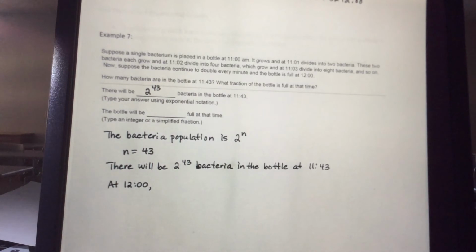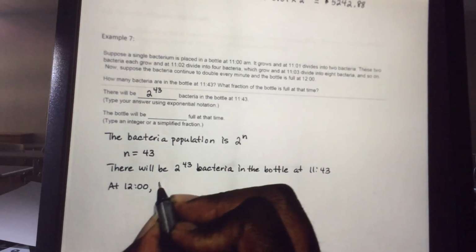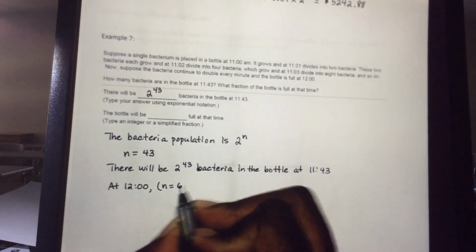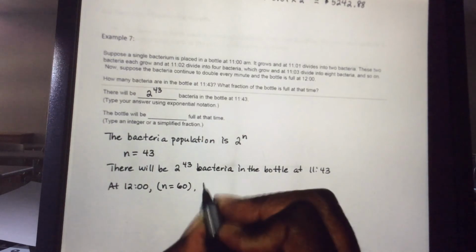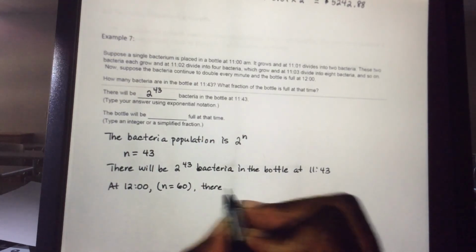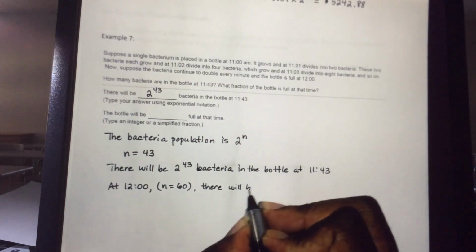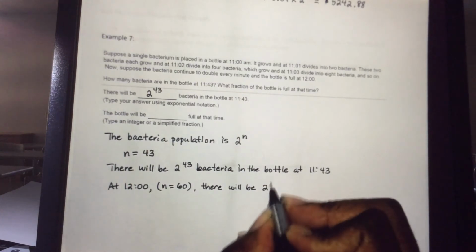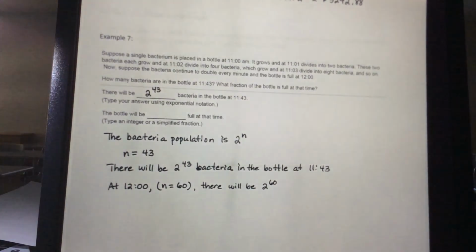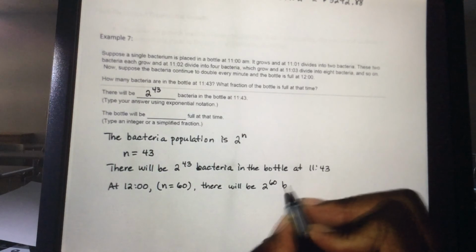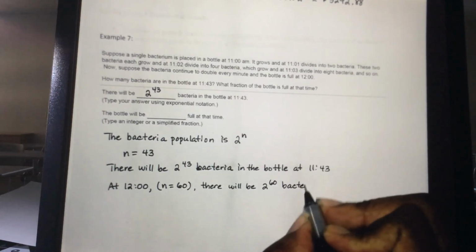And here, now keep in mind, the n is going to be the number of minutes, so if it's placed in the bottle at 11 o'clock and it's full at 12 o'clock, the time lapse on that was 60 minutes, okay? So at 12 o'clock, where n is going to be 60 minutes, there will be 2 raised to the 60th bacteria in the bottle.